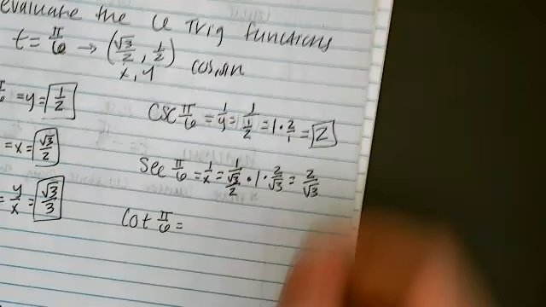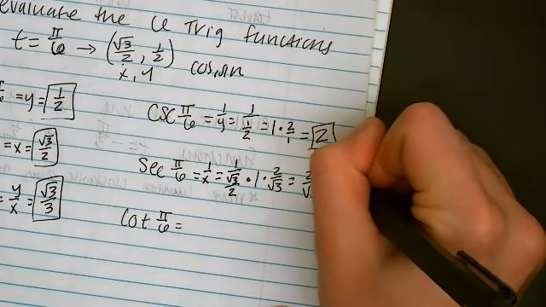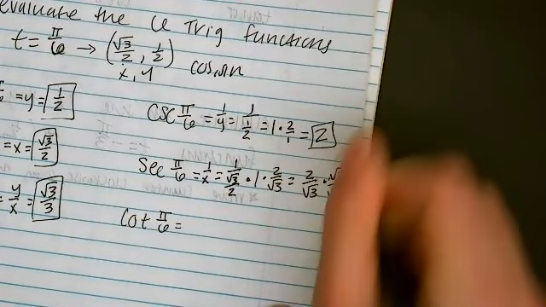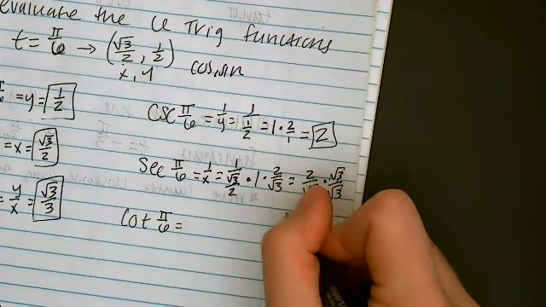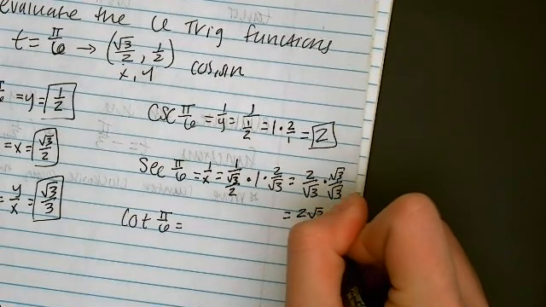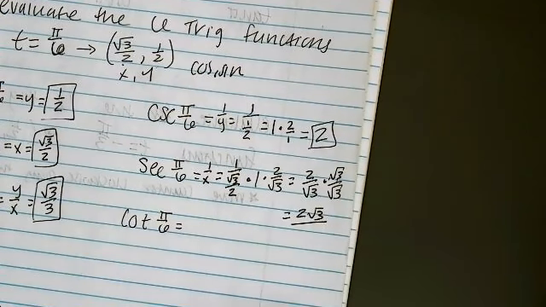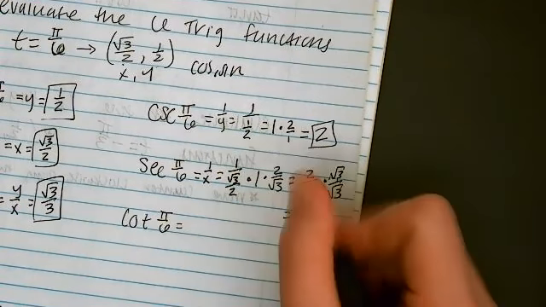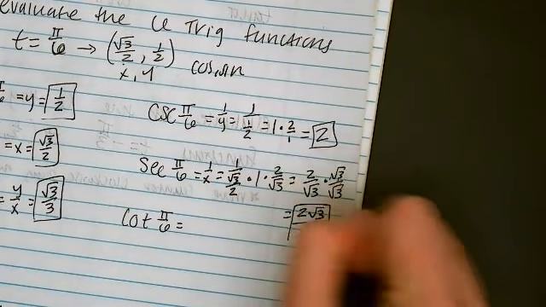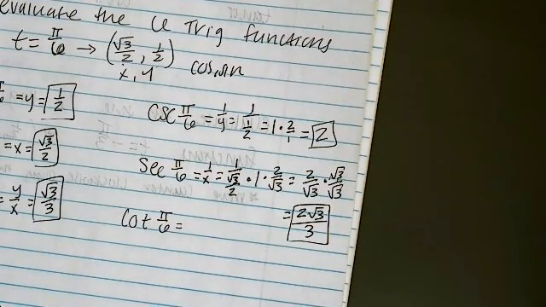Then we have to multiply by √3/√3 in order to rationalize the denominator, which gives us 2√3 over √3 times √3, which is √9. Square root of 9 is 3. So we want to expedite that simplification process to get 2√3/3.